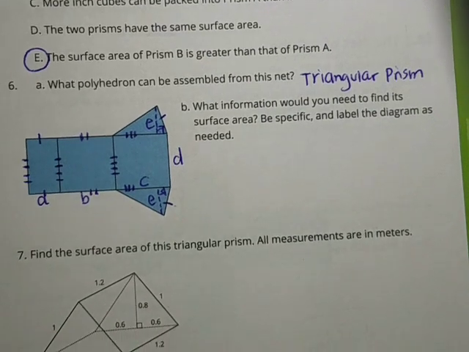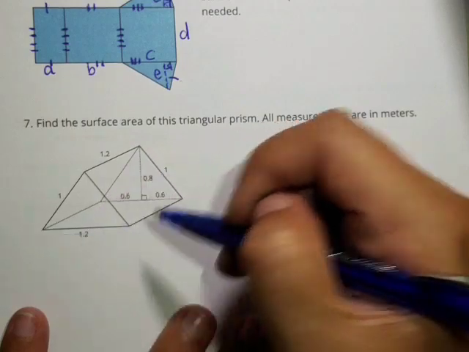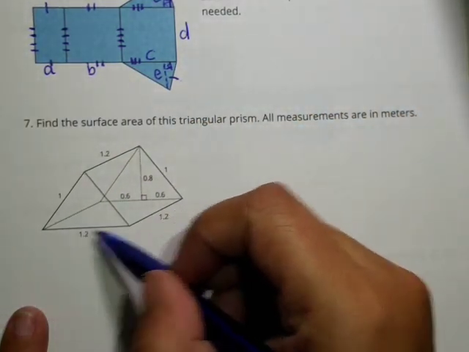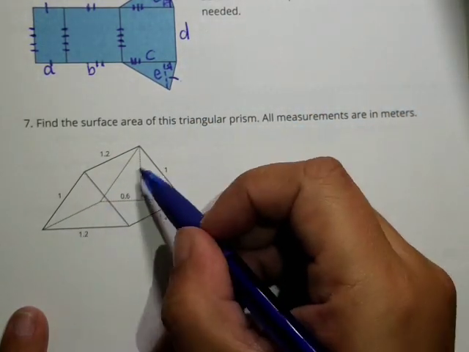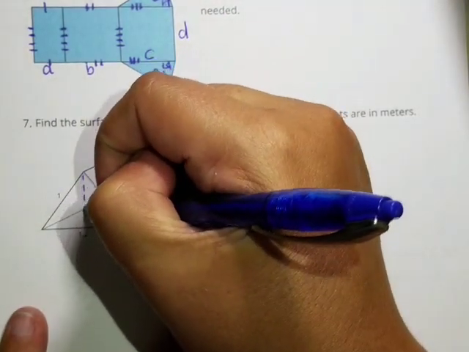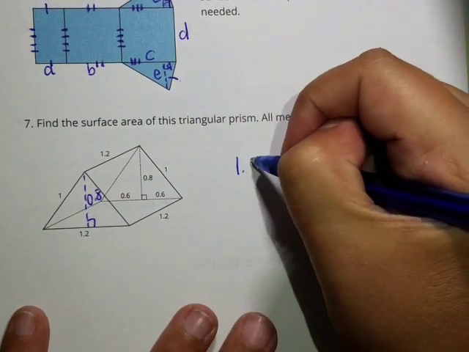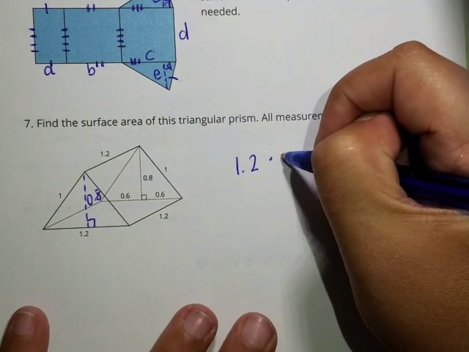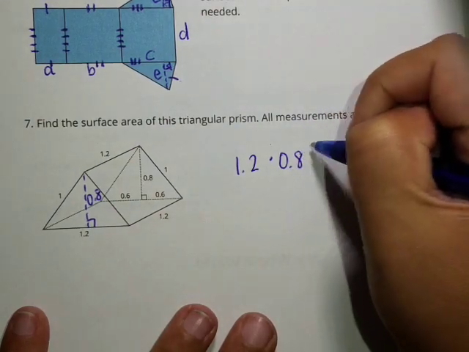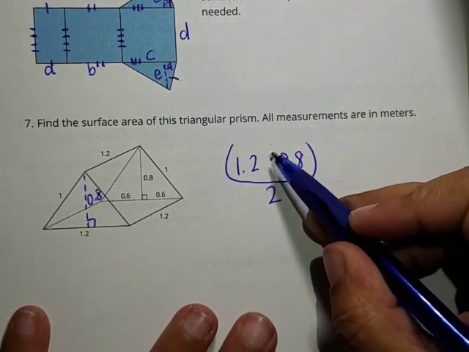All right, then problem 7. Find the surface area of this triangular prism. All the measurements are in meters. So what you can do is this. We've got this triangle that has a base of 1.2 and a height of 0.8 because I'm using this height here to match this height here. So this is 0.8.